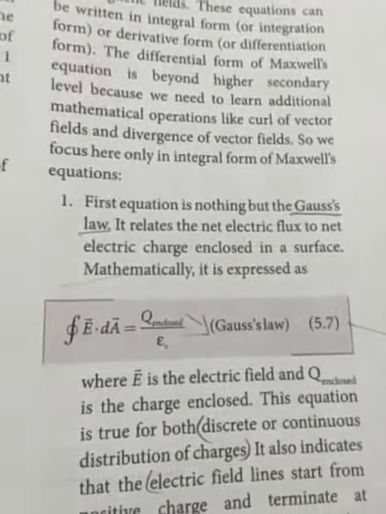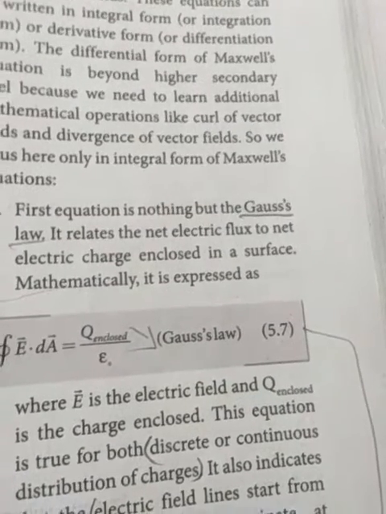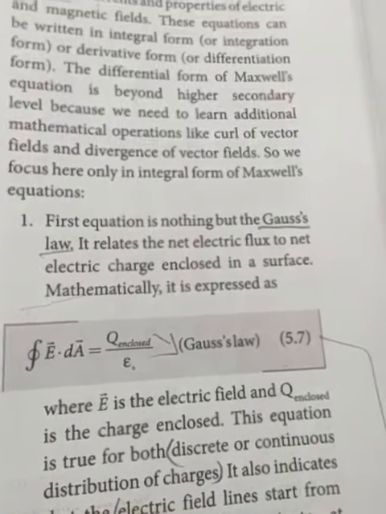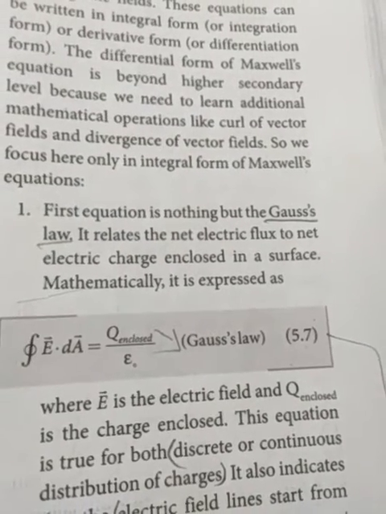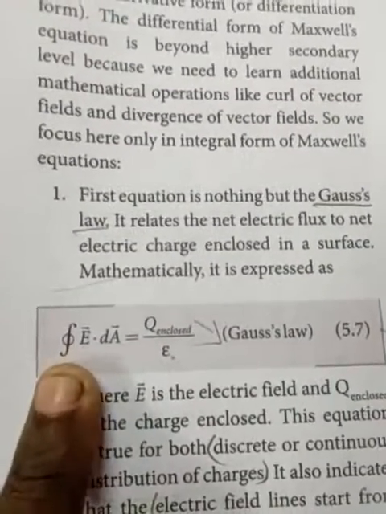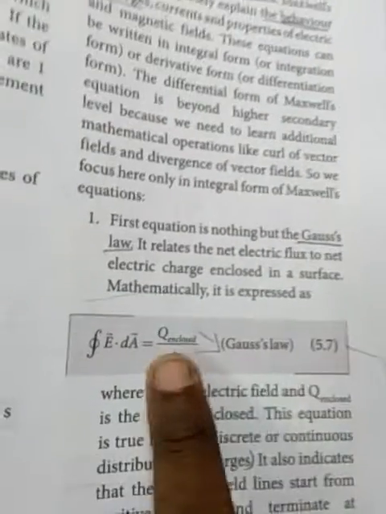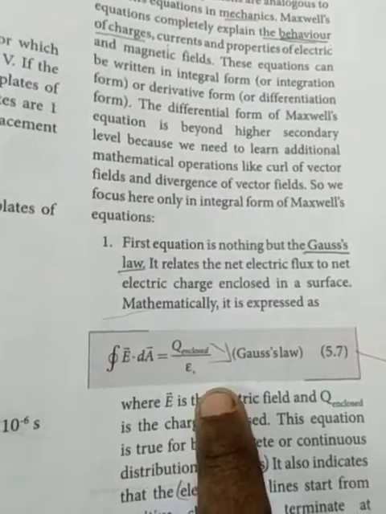The first equation is the Gauss law. It relates the net electric flux to the net electric charge enclosed in the surface. Mathematically, the closed surface integral of electric field dot dA, where A is the area of the surface, equals Q enclosed by epsilon naught. This is the Gauss formula.